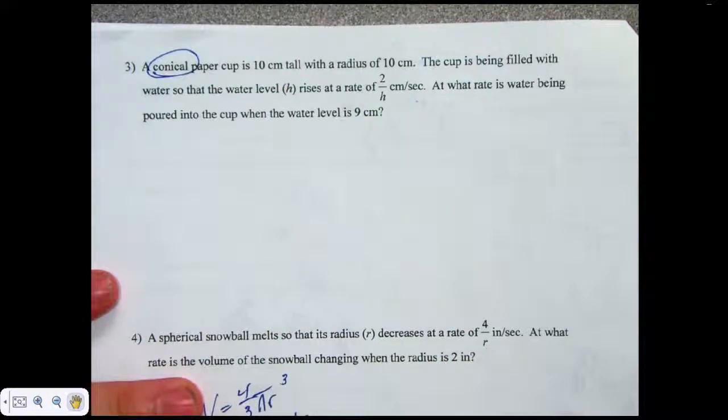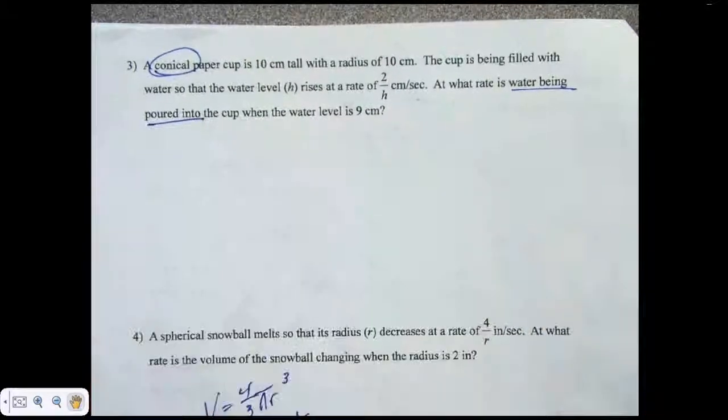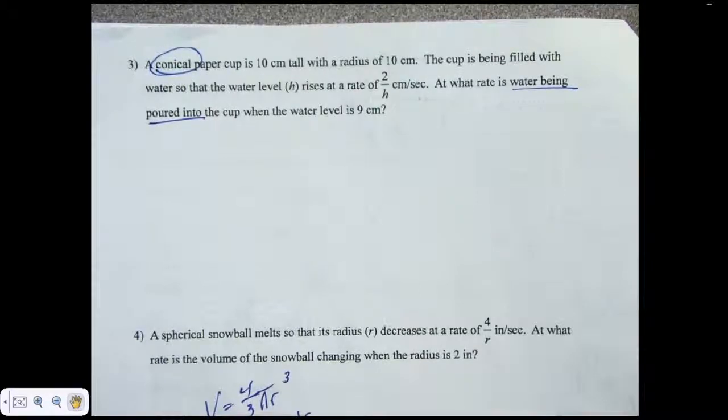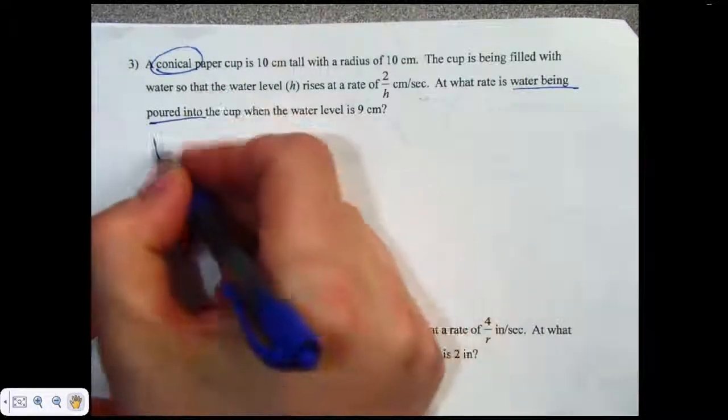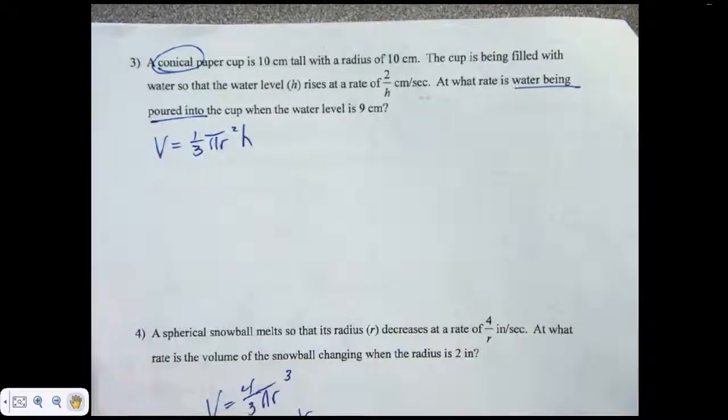So, again, I see a cone, and it's being filled with water. At what rate is water being poured into the cup? So this is a volume of a cone question. We're pouring water into this cup, and the volume of that water is increasing. So I'm starting off going, okay, I know the volume of a cone. Hopefully now we know that. It's 1/3 pi r squared h.